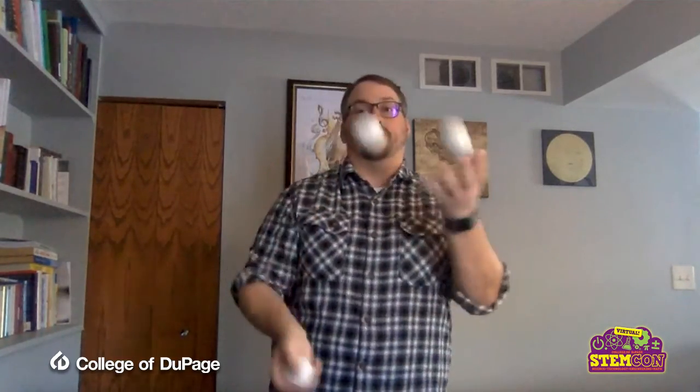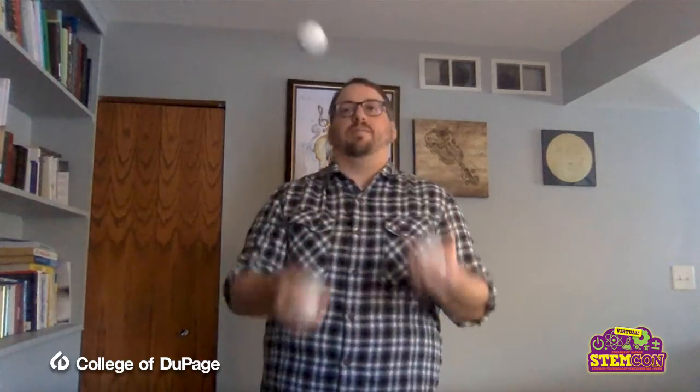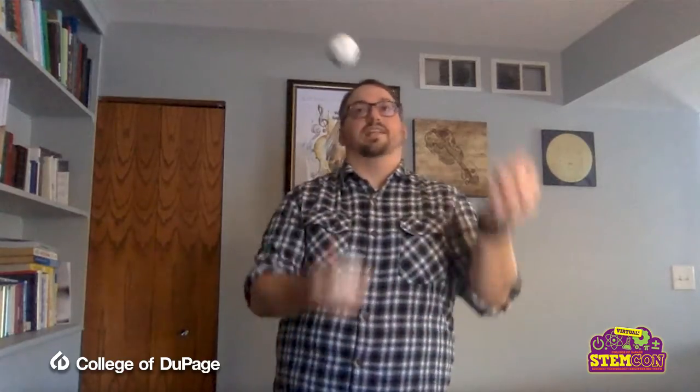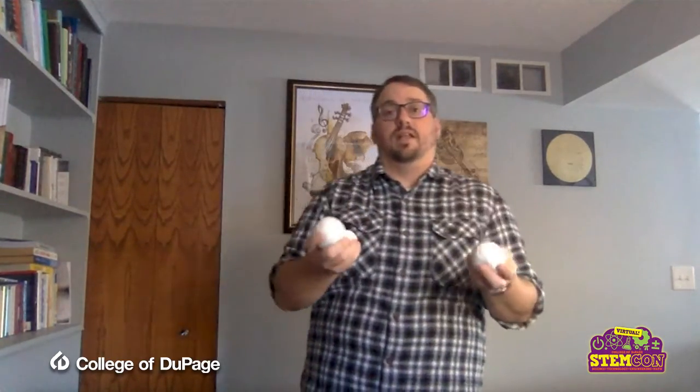For example, I'm currently juggling the 3-ball cascade, which can be represented by the number 3. The number tells me how long after each ball is tossed it will take before it gets tossed again. So in this case, every time I toss one of these balls, it gets tossed again 3 tosses later. In other words, 2 tosses happen in the middle. Let's talk more about what these numbers all represent.